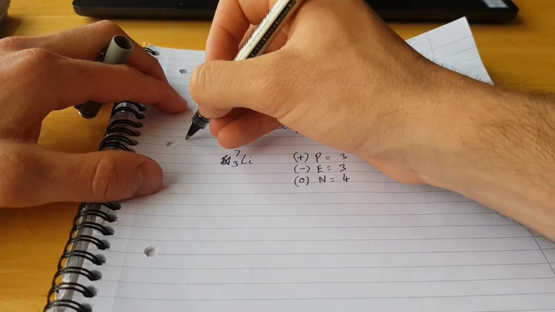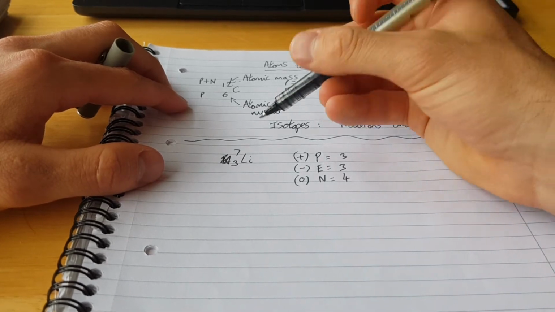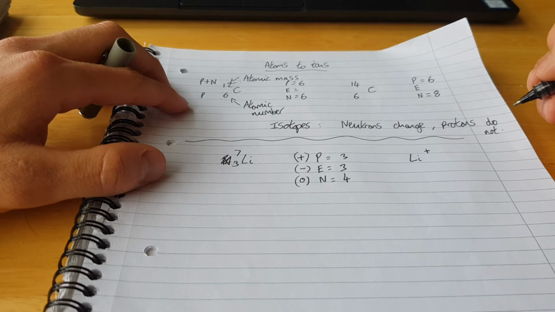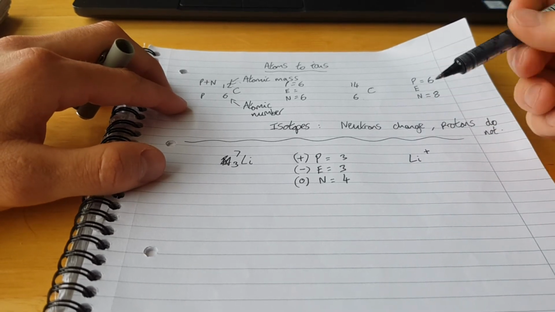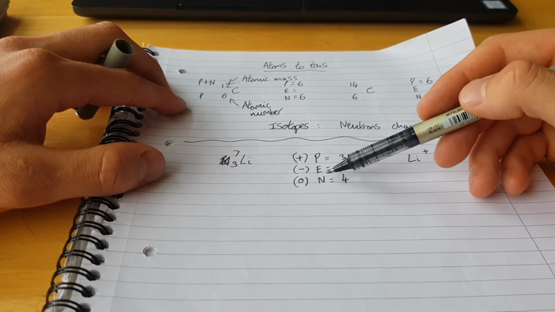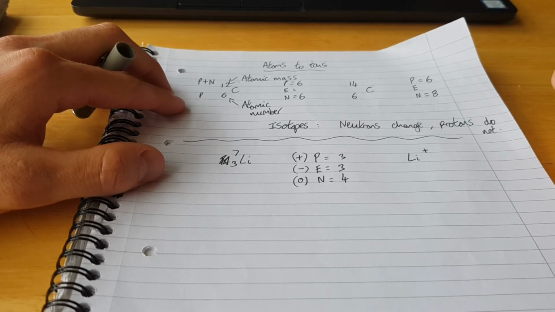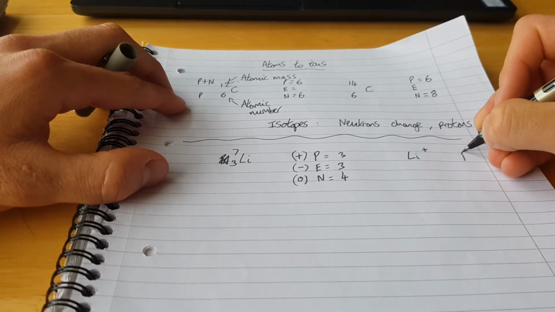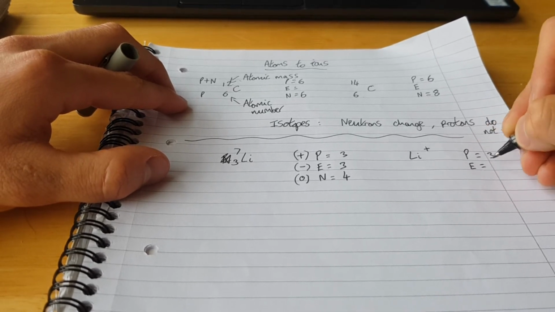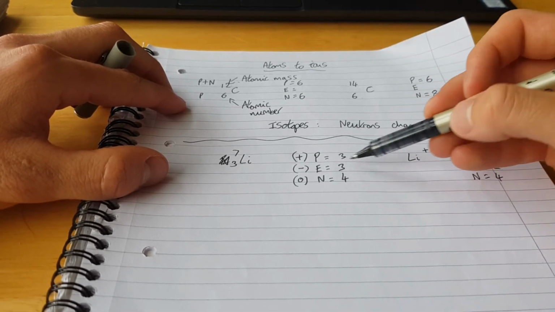Right, for ions, so we'll put a curved line through that. That was isotopes. Now we're looking at ions. Now if I had Li plus, pause the video to have a go at this if you want, but how many positives would I need? How many more positives do I need than negatives for it to be plus 1? Okay, so that would be if it had 3 protons, 2 electrons, and then the neutrons stay the same because we're only bothered about the electrons changing in ions.